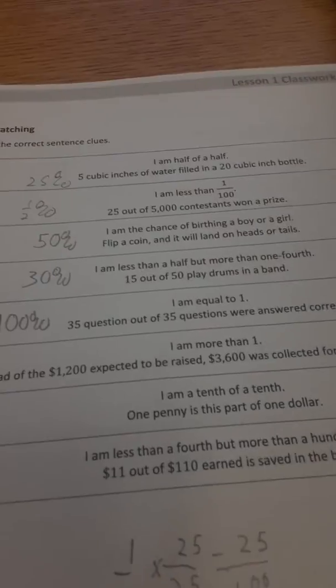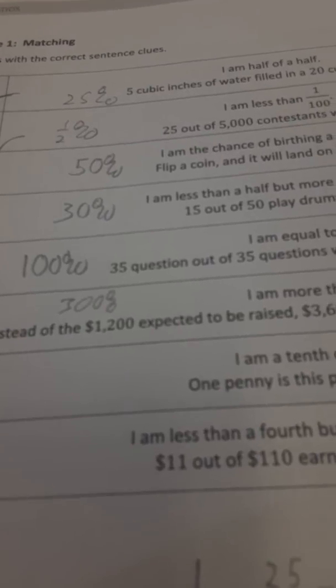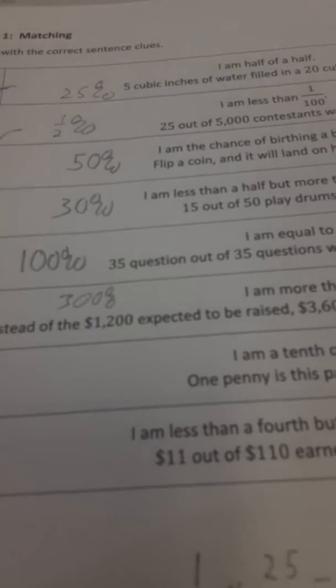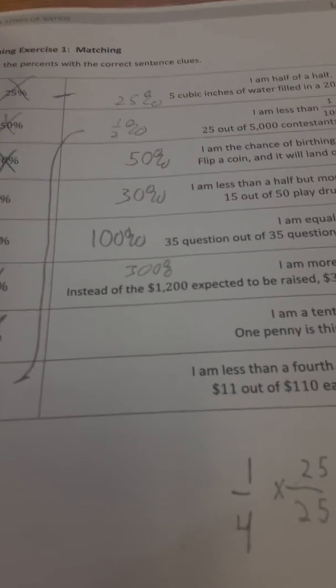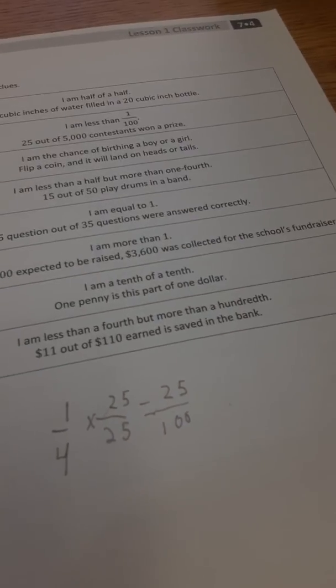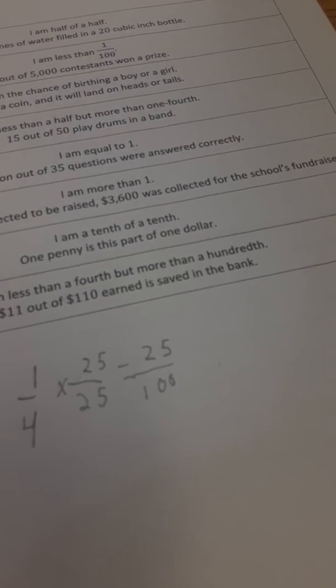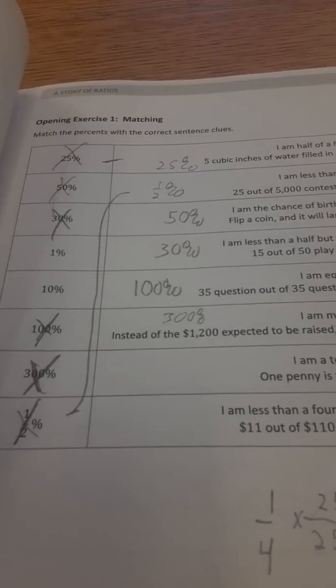I'm so funny. I am more than 1. So you know this is going to be more than 100%. So if we look here, 300%. Now, we don't see this a lot, right? You know, when your coach might say, you got to give 200% effort, right? Well, that's impossible. If you're giving 100%, you're doing 100%. Where we see percentages like 300% can be like this one example right here. Instead of 1,200 I expected to be raised, 3,600 was collected by the school's fundraiser, right? So it's when you're getting so much more. I said, we see it in different ways, and we'll see more of them.